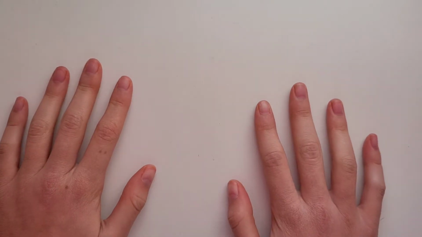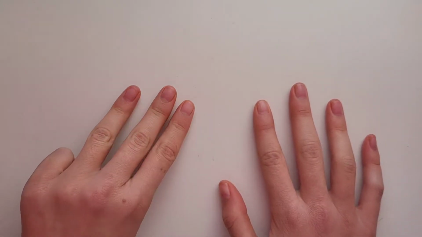Hello everybody, today I'm going to be making a drawing off of 3 random emojis.